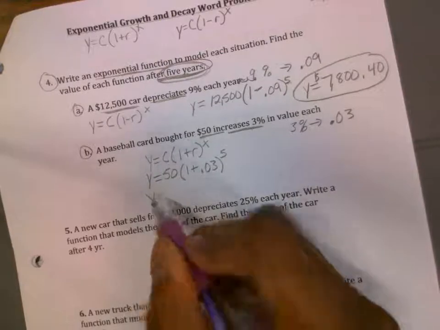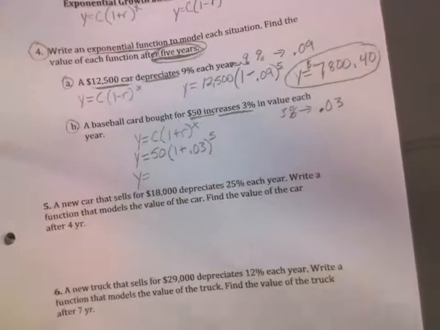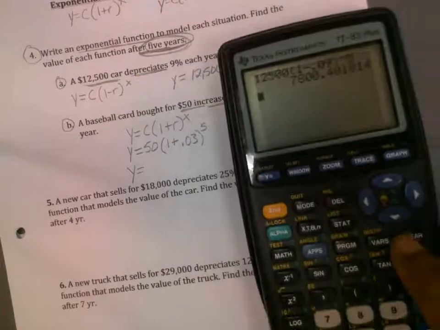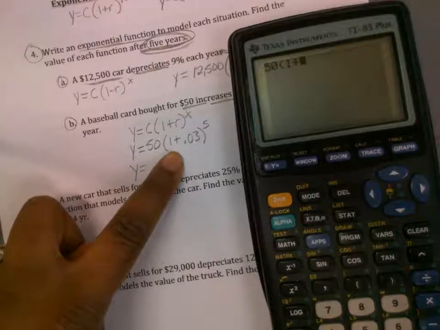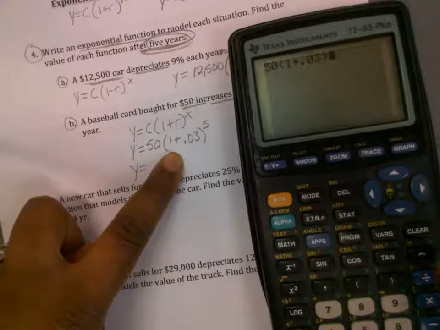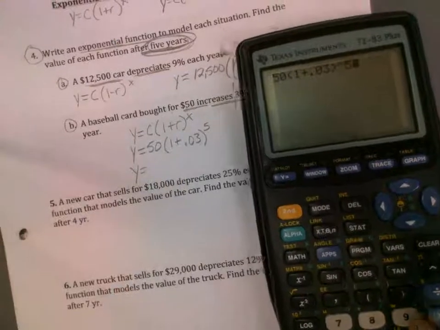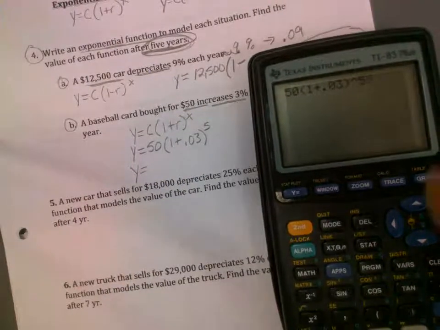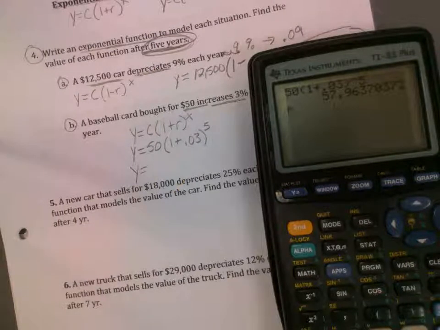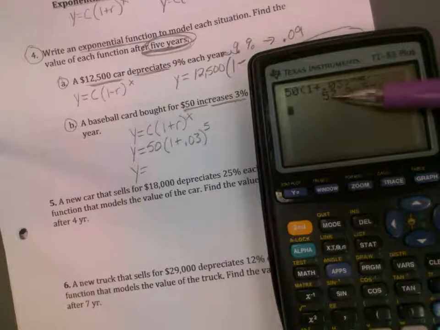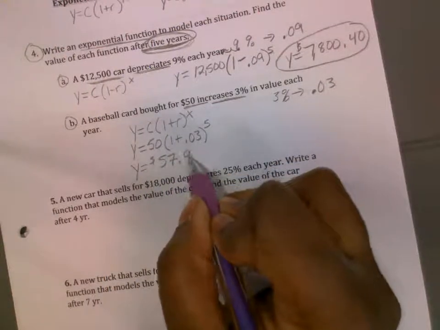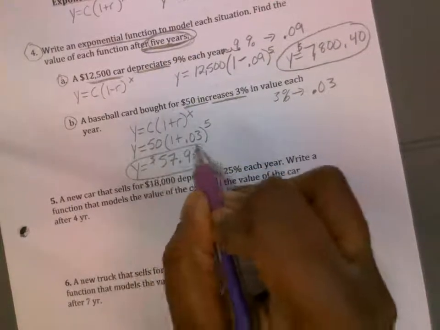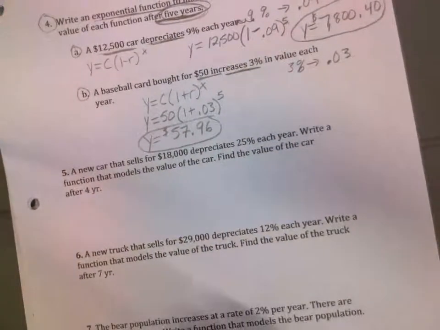So now we want to know what is the value of this baseball card after 5 years. So let's type this in. 50 parentheses 1 plus 0.03 close parentheses caret key to the fifth power. Okay. So this is going to be the value when we're talking about money. So this is going to be $57.96. This is the value of the cards after 5 years.